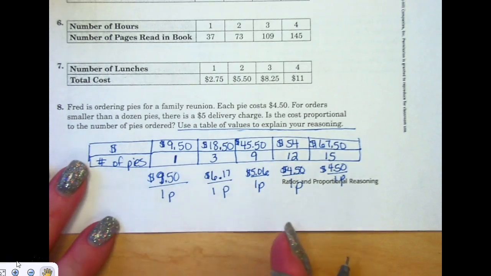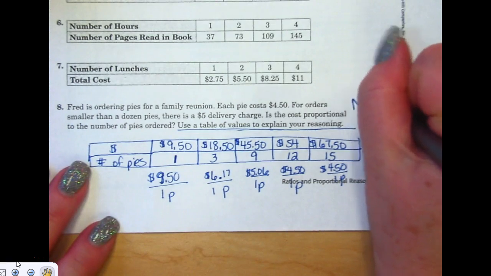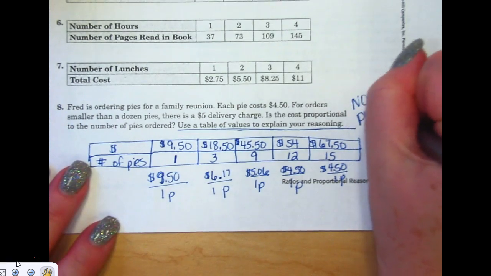Whenever you have a delivery charge, or if you've got to rent a car for $50 and then pay 17 cents per mile, that $50 is going to make all those miles not proportional. So we would say not proportional.